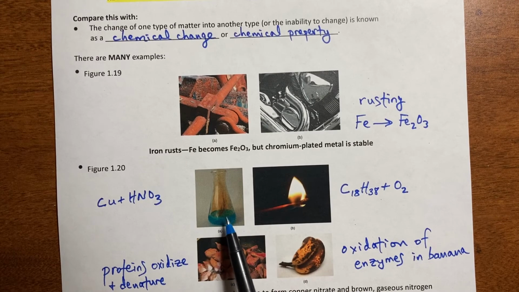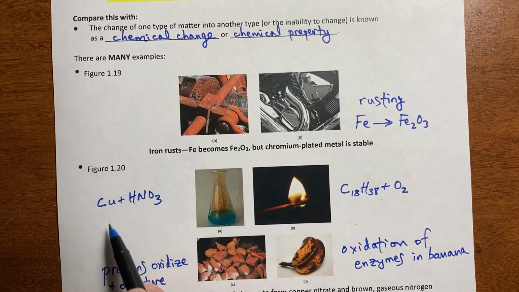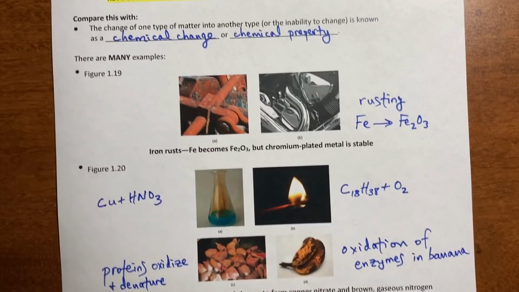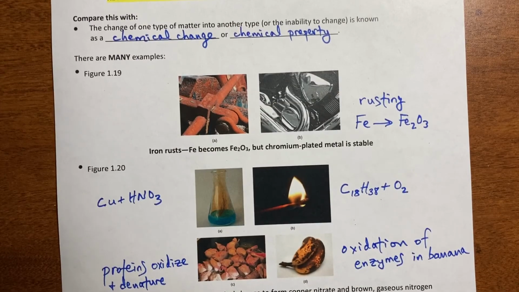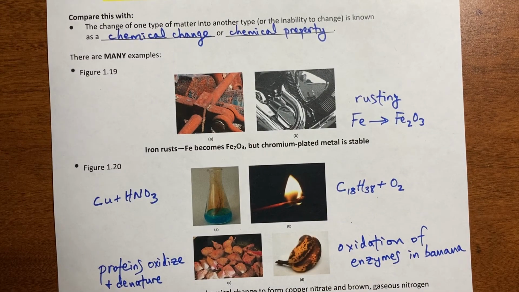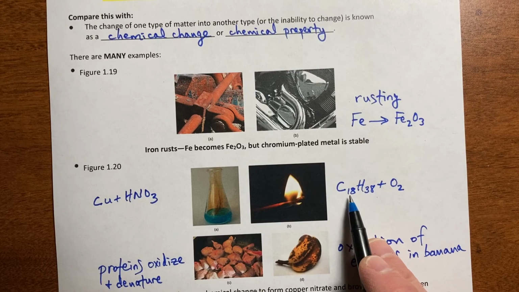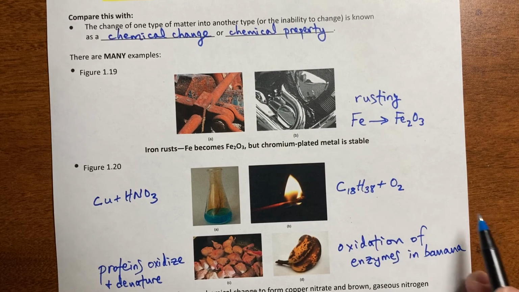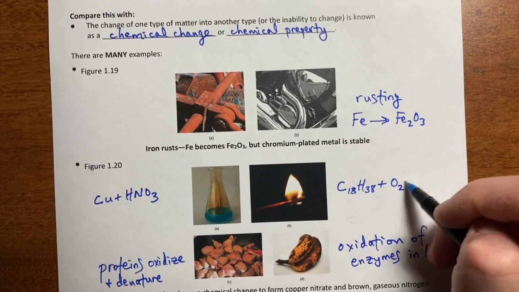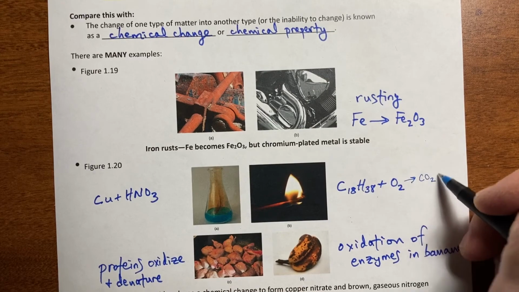One of the labs you're going to do this semester is you're going to dissolve copper in nitric acid. And you're going to take the copper through a series of reactions. That's a chemical change, of course, because the copper, when it combines with nitric acid, becomes what's called copper nitrate, a new, different compound. When you burn a match or burn a candle, that's a chemical change because you're taking a compound that contains carbon and hydrogen and combining it with oxygen, and you're making CO2 and water.